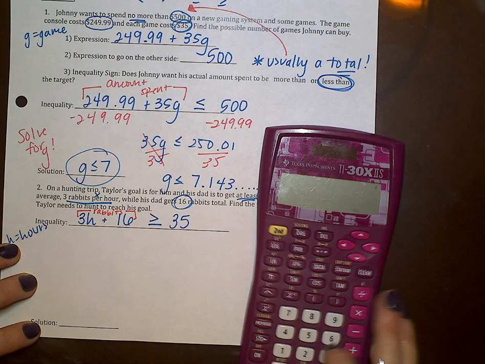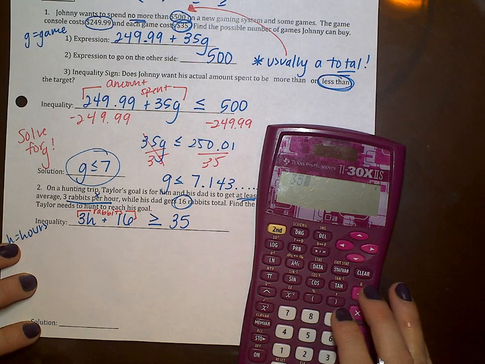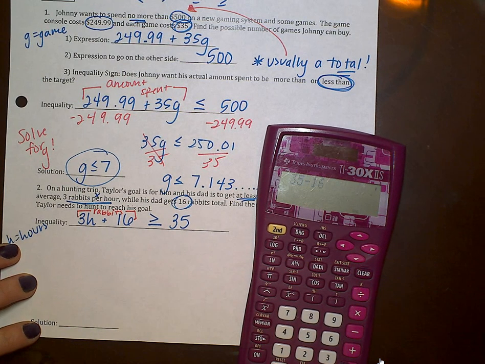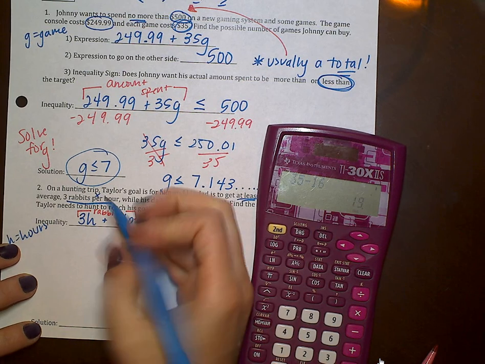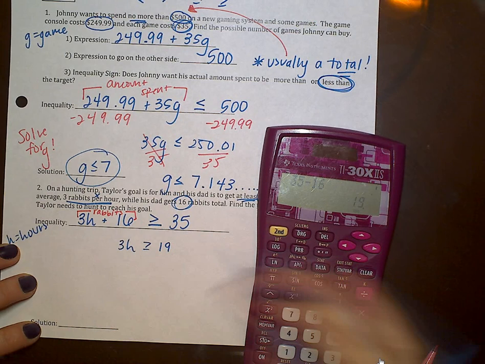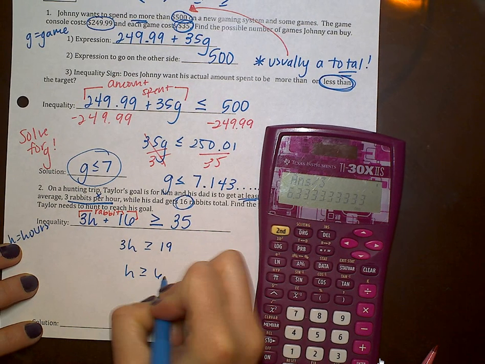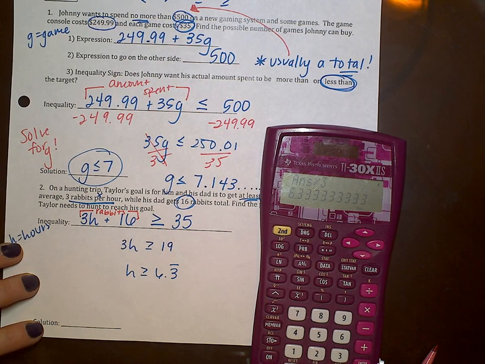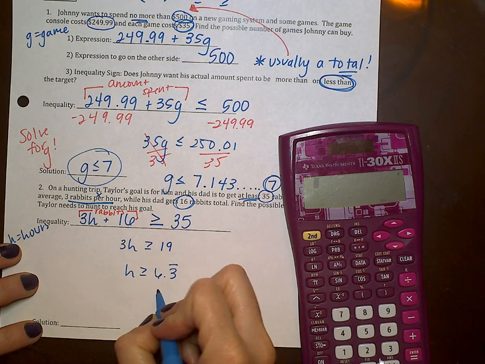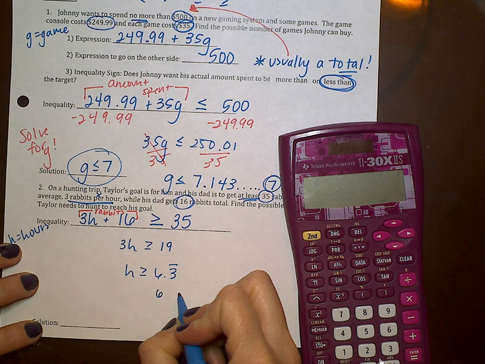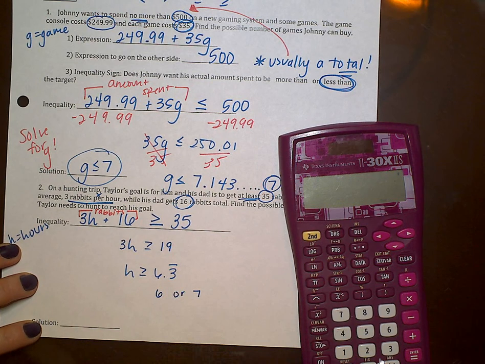And honestly, I'm not even going to write the steps out because you guys should know that you just subtract 16. And then, let's see, I'll write that out. Divide by 3, and it's going to be a decimal, so I got to think a little bit through repeating. So I've got to decide, do they need to hunt for 6 hours or 7? So I decide, do I round it up or I round it down?